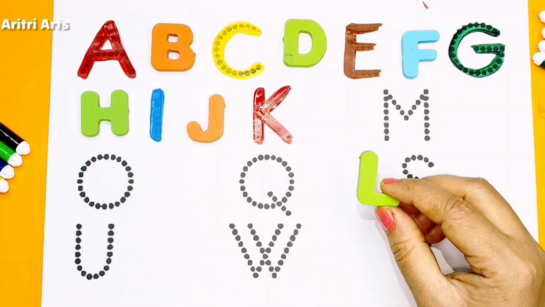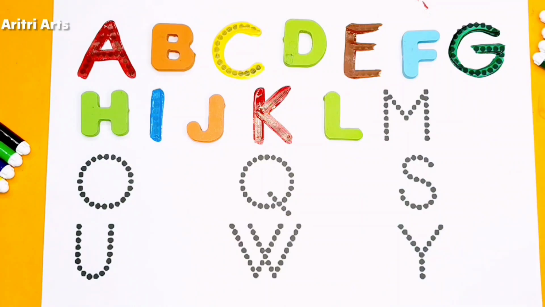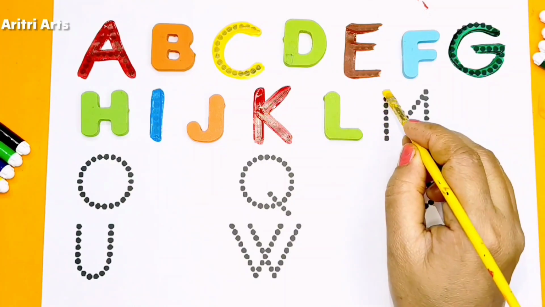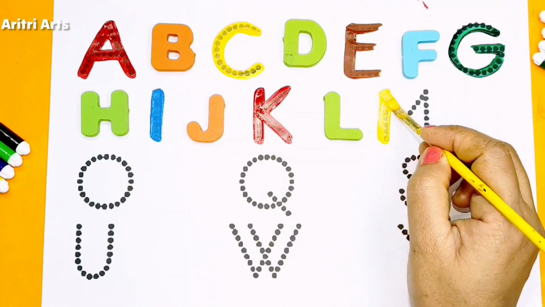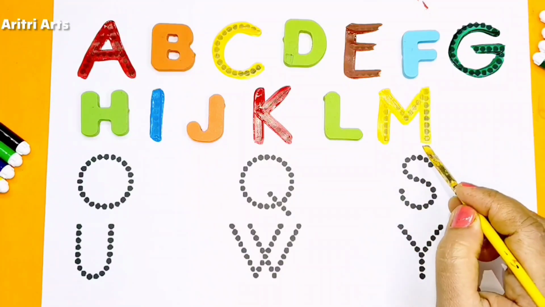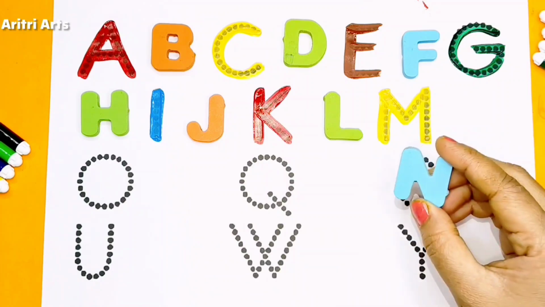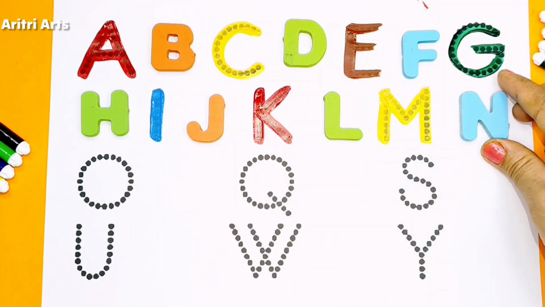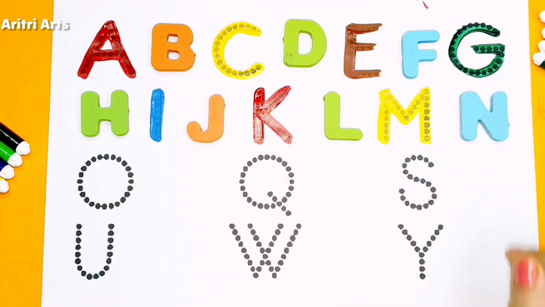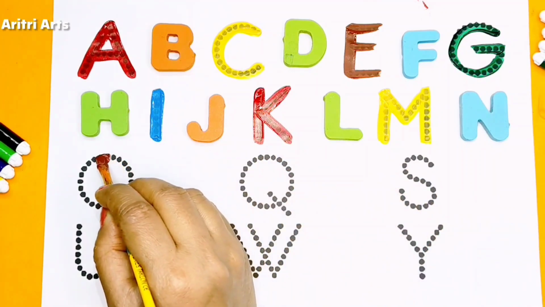Missing letter L. L for lemon, yellow color. M for monkey, missing letter N for nose, brown color.